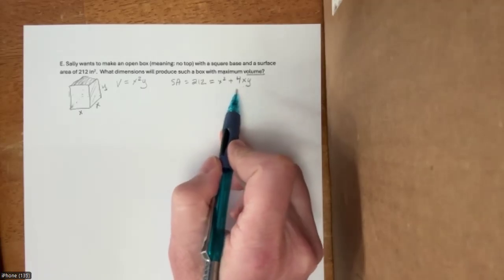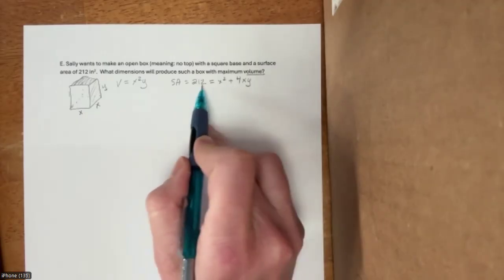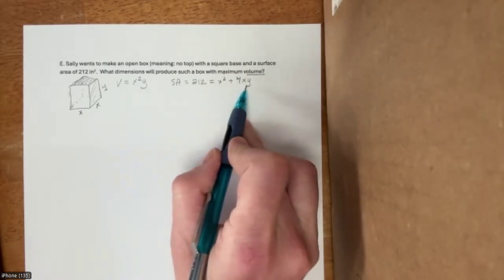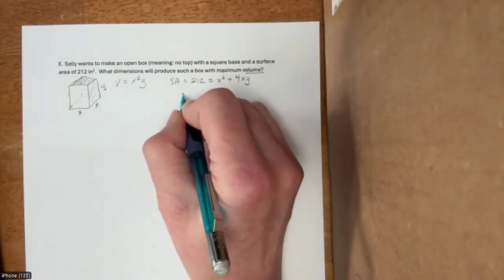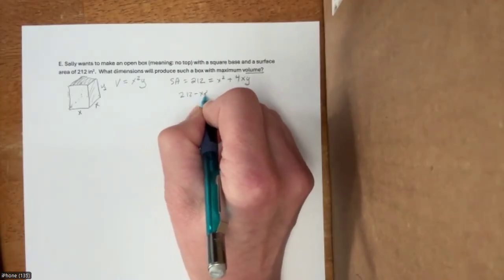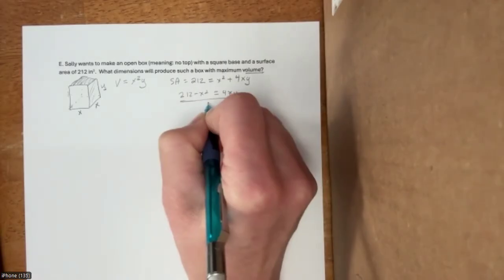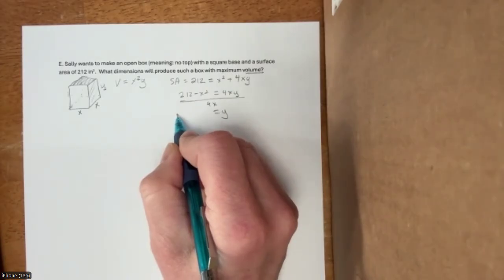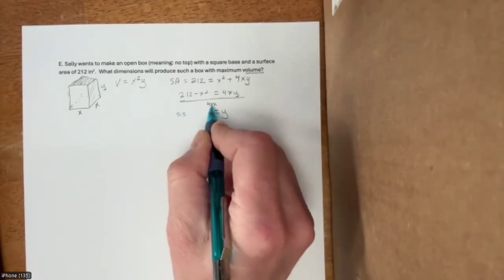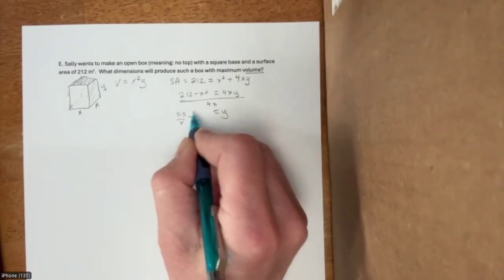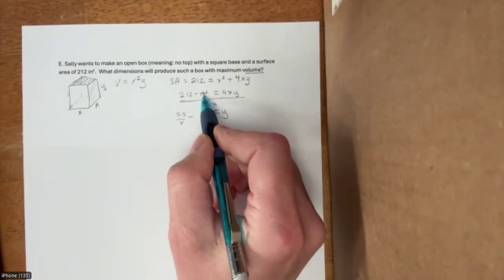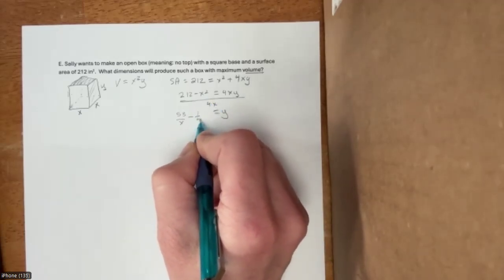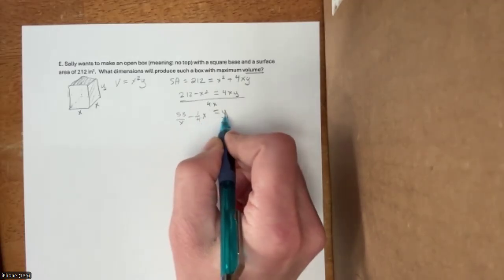So now we have an equation relating x and y: x squared plus 4xy equals 212. If we solve it for one of the variables, we can substitute back into the volume. It doesn't matter which one, but it looks easiest to me to solve this for y. So first I will subtract x squared, and then I will divide by 4x. So that gives me y equals 212 divided by 4 is 53, and the x is in the denominator. And then x squared divided by x is x, and the 4 is in the denominator, so I'll write that as 1/4 x. So y equals 53 over x minus 1/4 x.